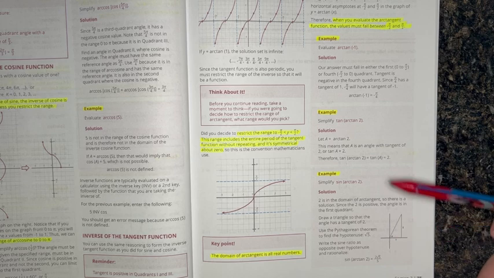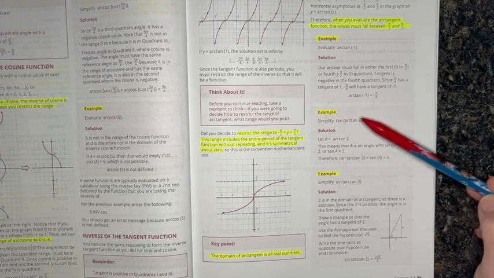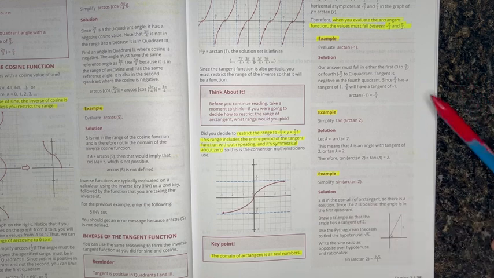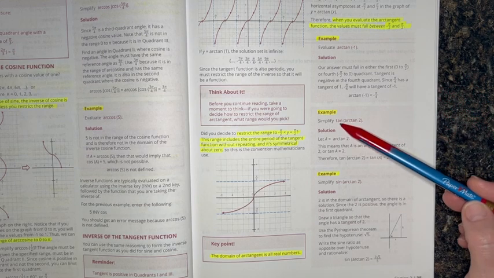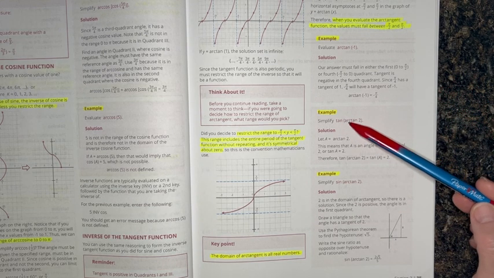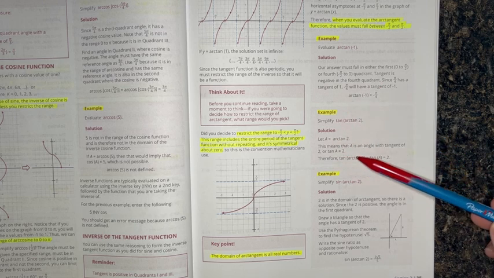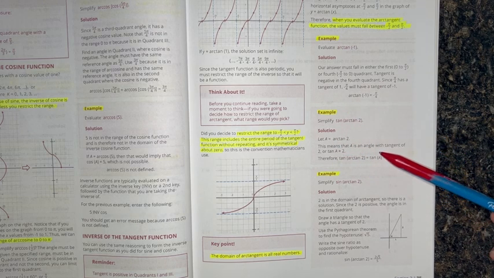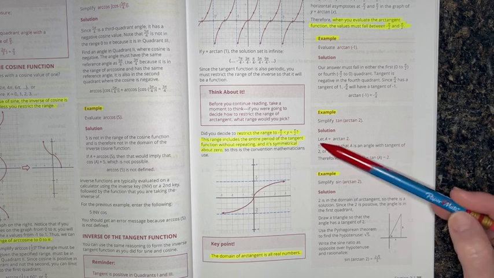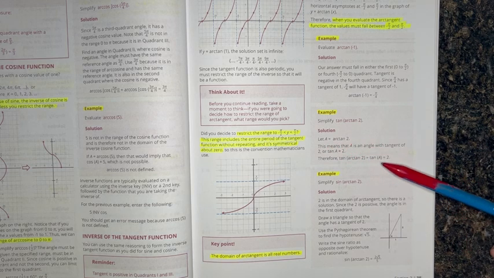Example here, page 35. Simplify the tangent of the arctangent of 2. Now again, the tangent of the arctangent, these are kind of opposite things. It says let A equal the arctangent of 2.